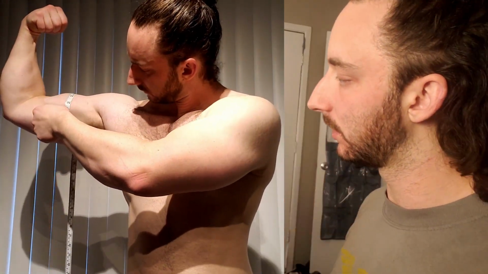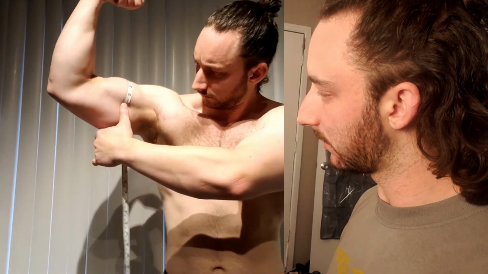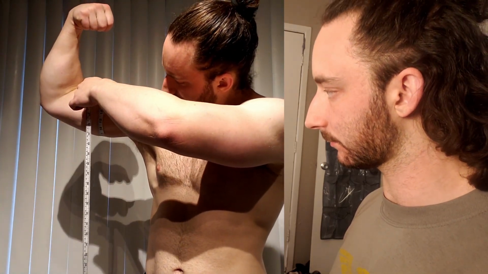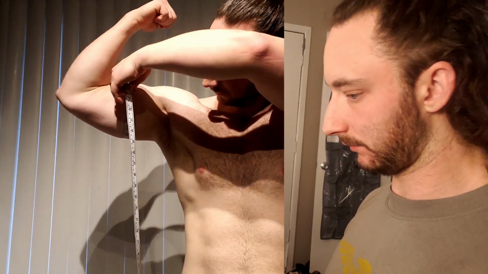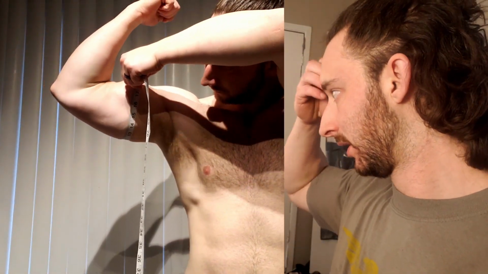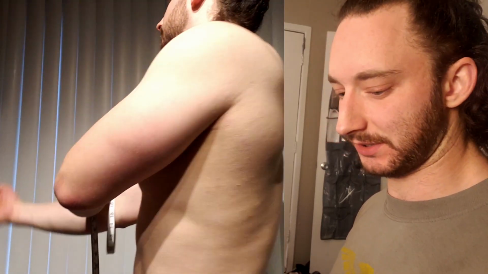But next, we are doing the arms. So upper arm, standard flexed. Try to find the widest point you can. Let it hang and then gently pull up the bottom of the tape measure and see what I get. Mine came out to 16 inches here. Once again, it is absolutely not showing well on the camera whatsoever, that shadow.